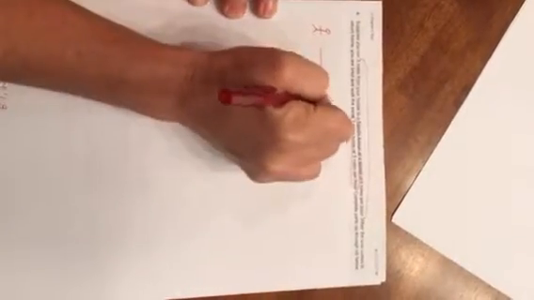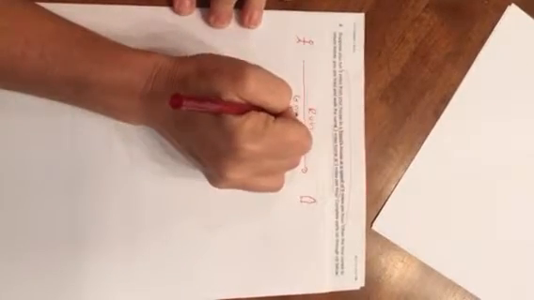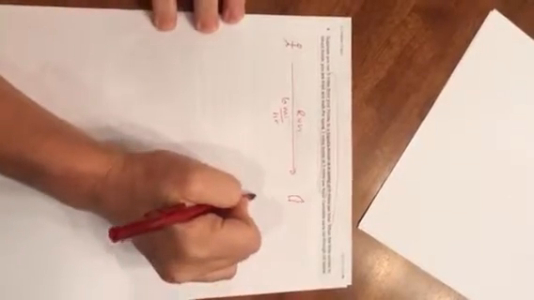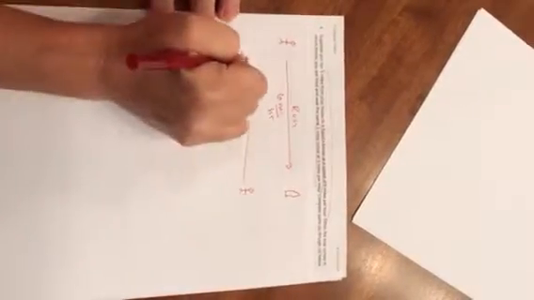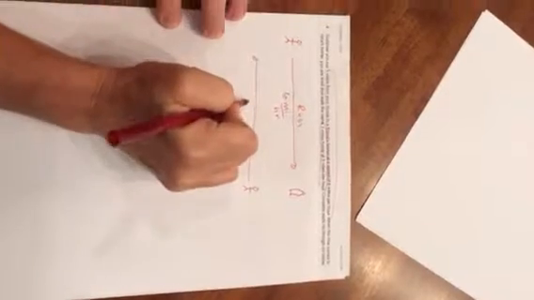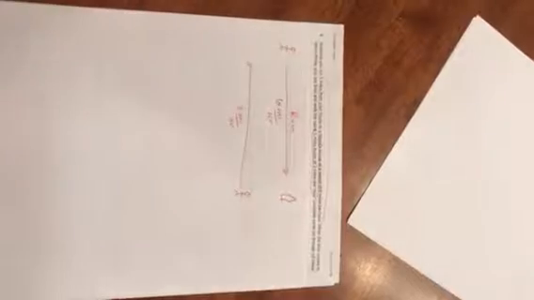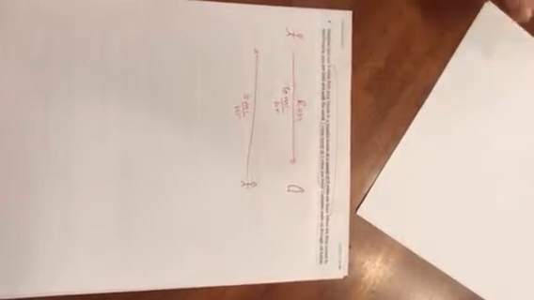Number 4. Suppose you run from your friend's house. So here you are, and you're running to your friend's house, and you're running at 6 miles per hour. And then you're kind of tired, so on the way home, you're going to go back and you're going to run at 3 miles per hour. Now, it's the same distance, so now we're just going to answer the questions that it asks us to answer.